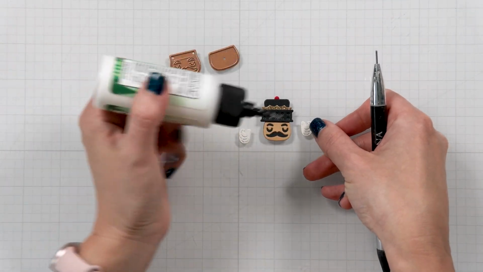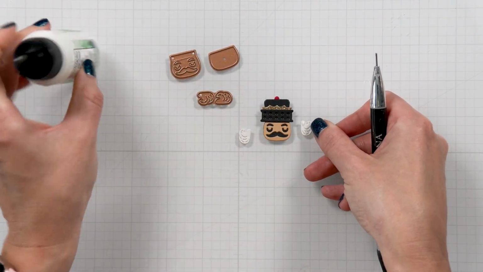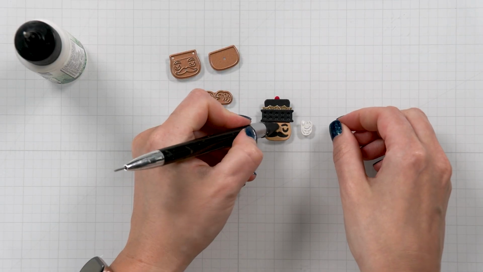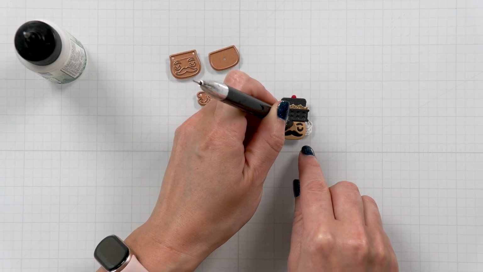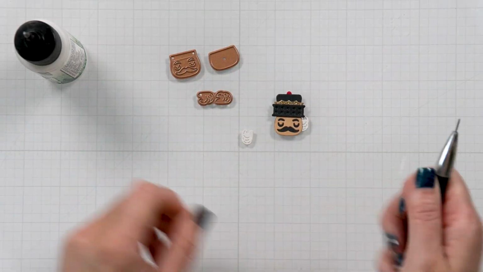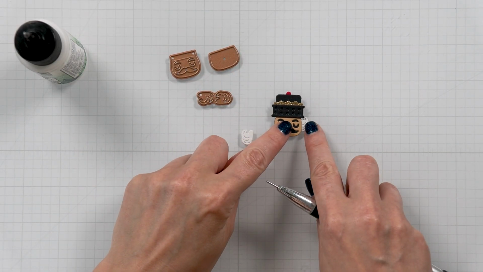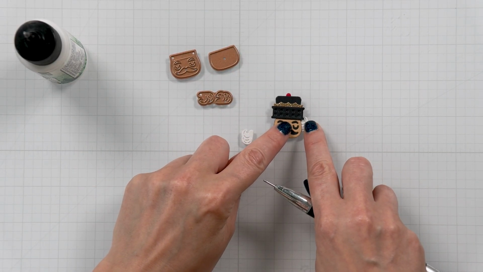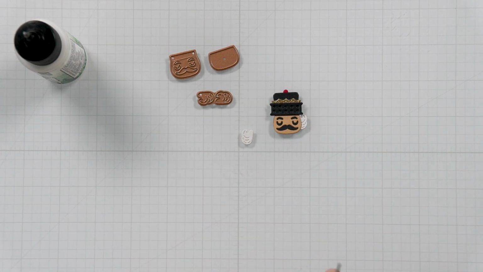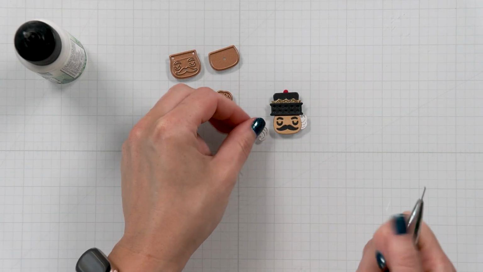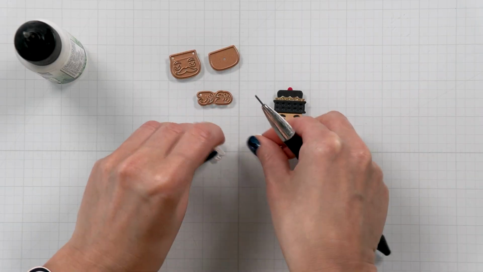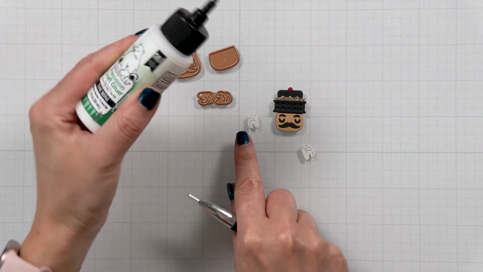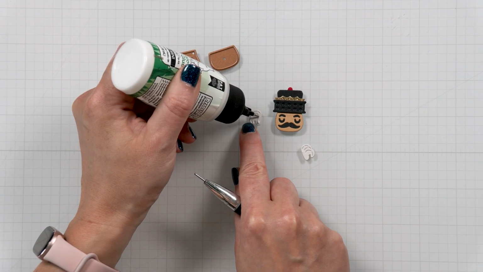The hair on my nutcracker is going to be gray. This is Spellbinders Fog cardstock. I wanted him to be slightly older, so hence why I'm using gray. I'm not sure if I'm adding these correctly. Am I or am I not? Tell me. Maybe I need to change these. Yes, I feel like this is going to look better if I flip it. Okay.